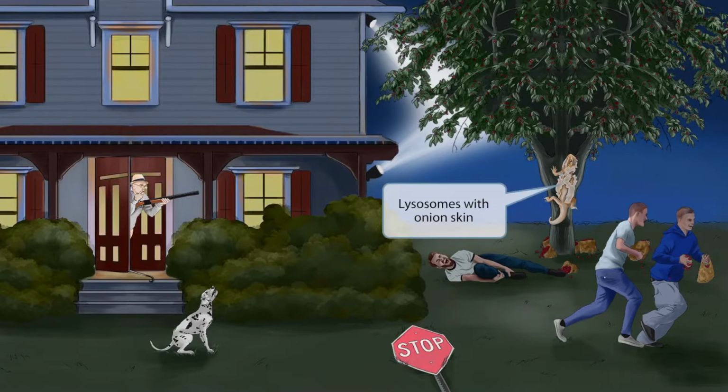Finally, notice that this lizard's skin is starting to peel off, kind of like how the skin of an onion peels off when you're cutting up an onion. This part of the image is here to help you remember that lysosomes with onion skin may be seen in Tay-Sachs disease. The fact that the skin is coming off of the lizard should help you remember that this pathological finding is referring to the lysosomes. So skin peeling off the lizard for lysosomes with onion skin. And that should be everything you need to know about Tay-Sachs disease and Niemann-Pick disease.